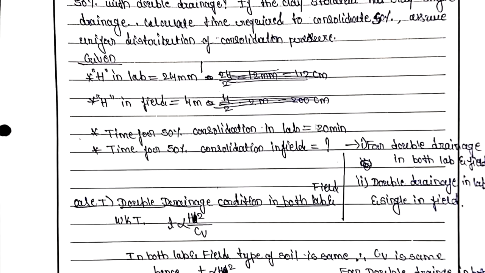So in the first case, in both lab and field, they are providing double drainage. In the second case, in the lab they are providing double drainage, and in the field they are providing single drainage. So this is the thing which we need to find out. So case number one, in both the cases there is a double drainage.